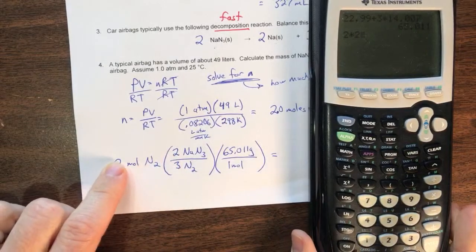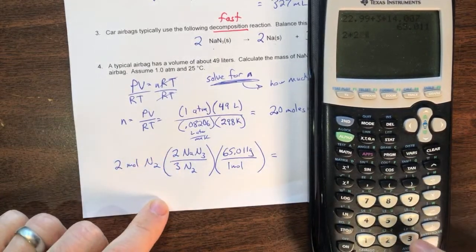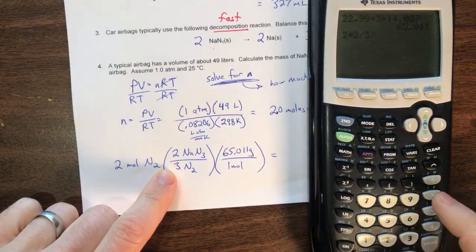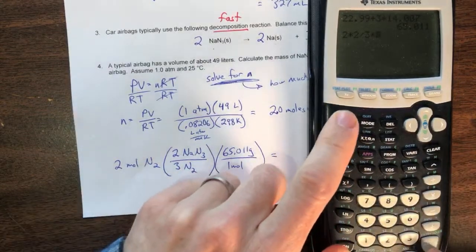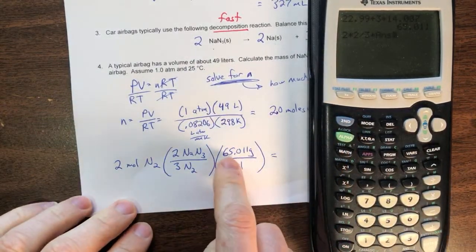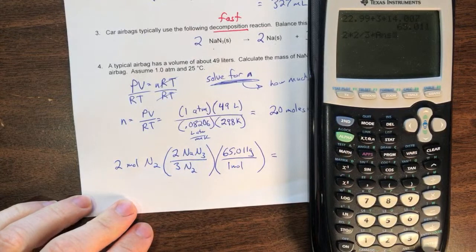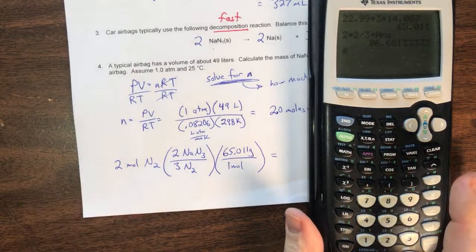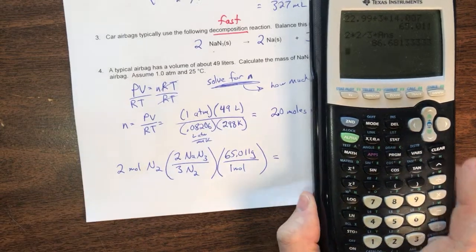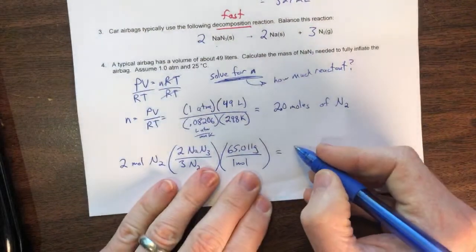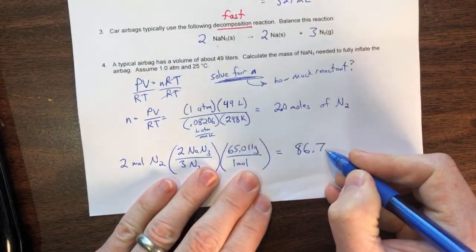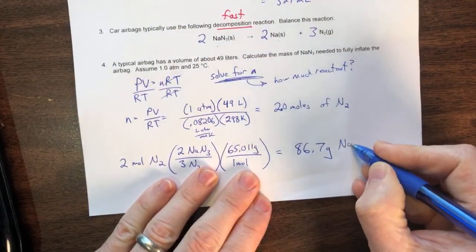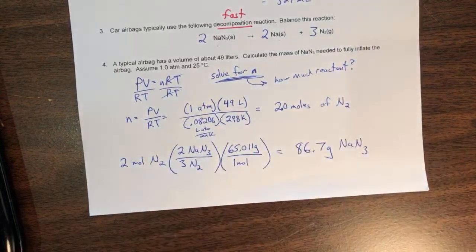So this 2 times this 2 divided by 3, and then times our previous answer, which was 65.011. And that's going to get us 86 point, so let's just say 86.7 grams of NaN3. Boom, final answer.